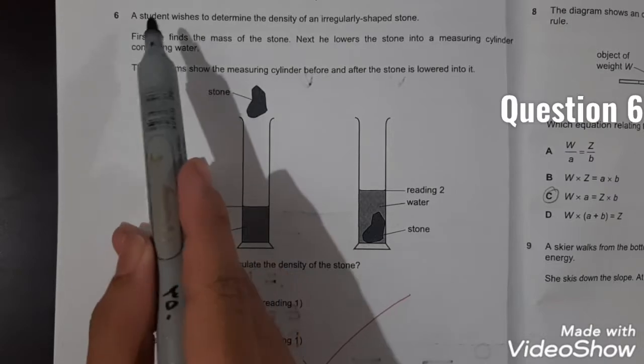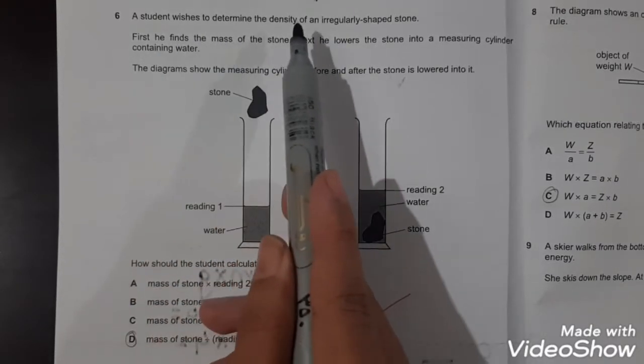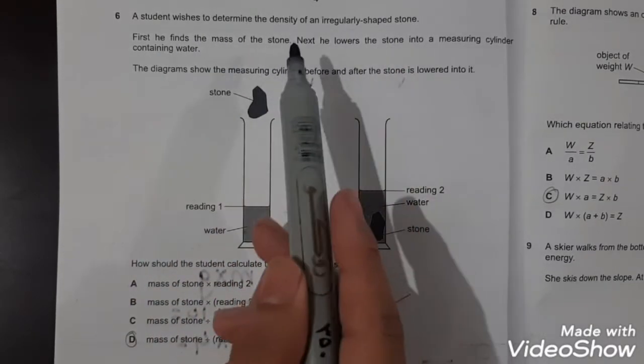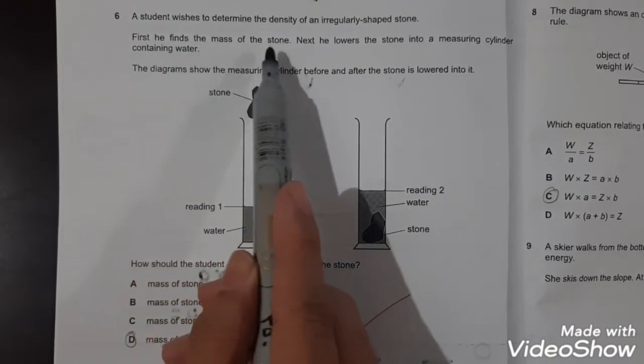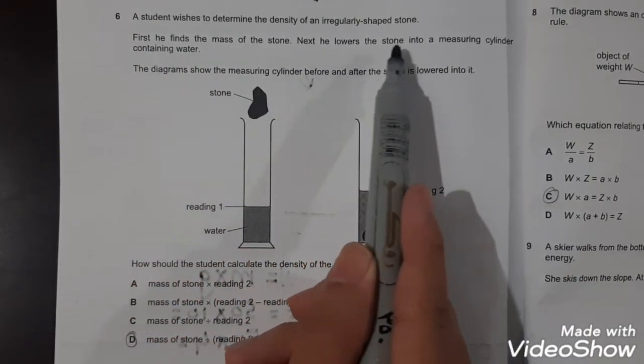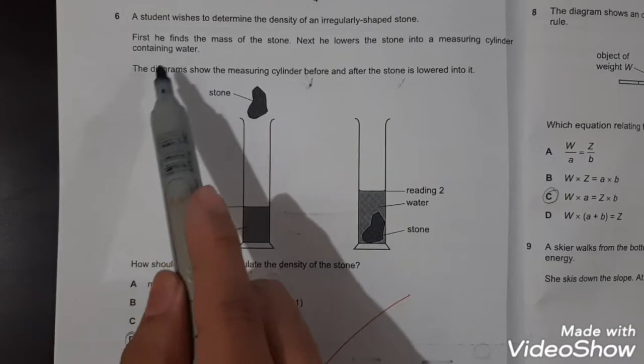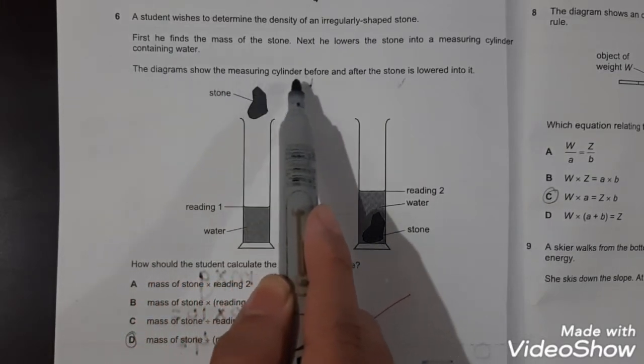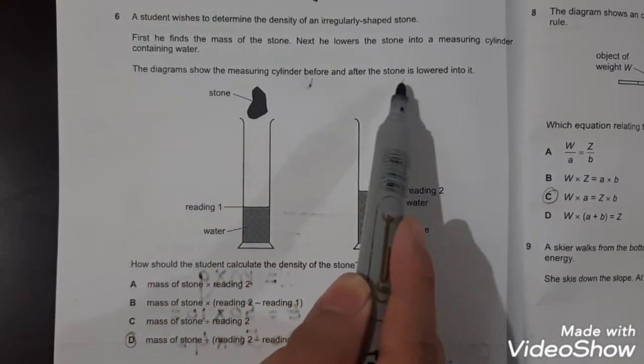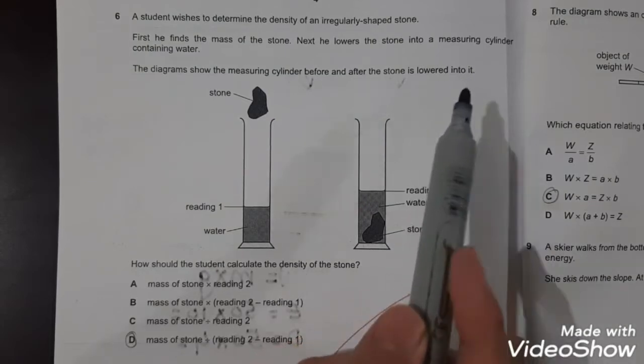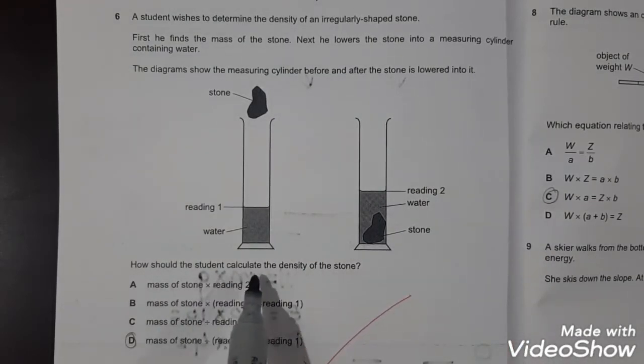Question 6 states a student wishes to determine the density of an irregularly shaped stone. First he finds the mass of the stone, next he lowers the stone into a measuring cylinder containing water. The diagram shows the measuring cylinder before and after the stone is lowered into it. What should the student calculate?